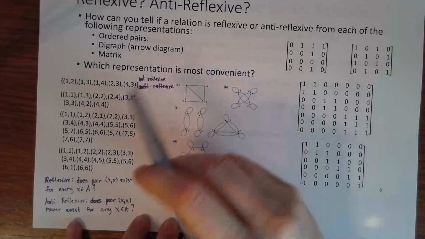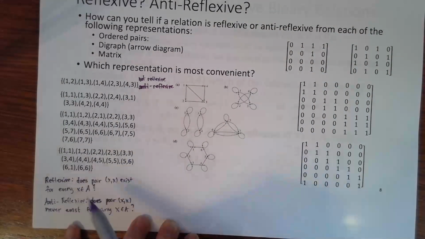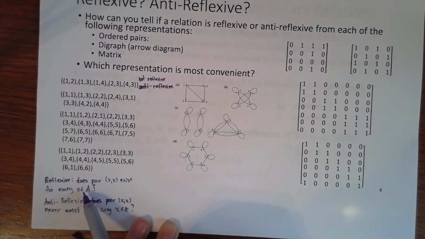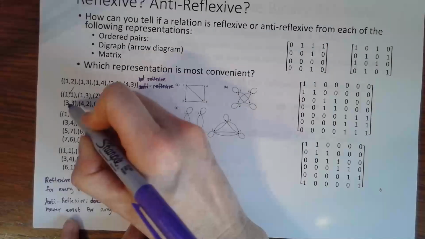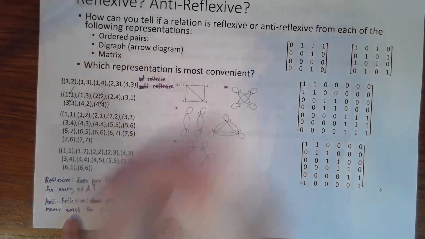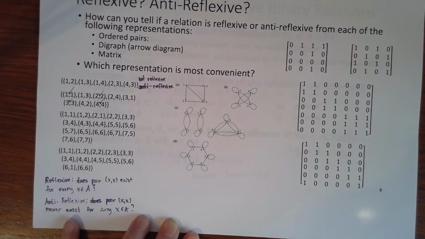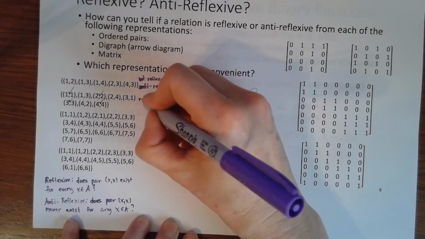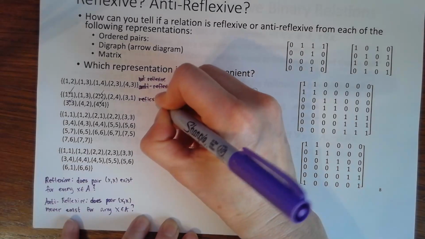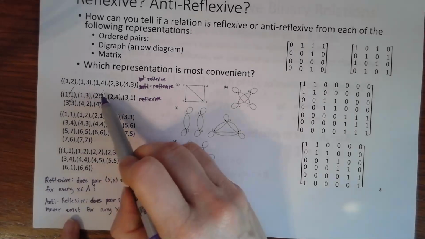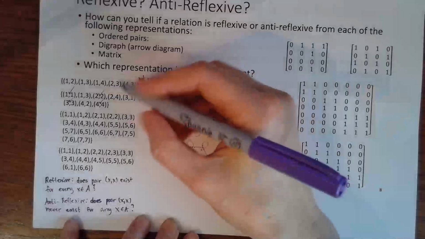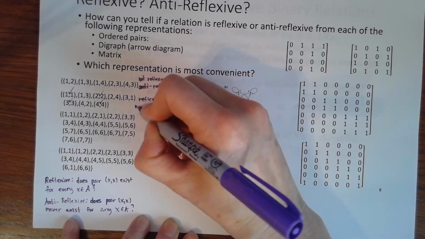For the next one, does it exist for every single x in the domain? This one has (1, 1), it has (2, 2), it has (3, 3), and it has (4, 4). Every single one of them shows up, so this one is reflexive. And it's not anti-reflexive because if I have even one of them, which I do, I have more than one of them, so it's not anti-reflexive.